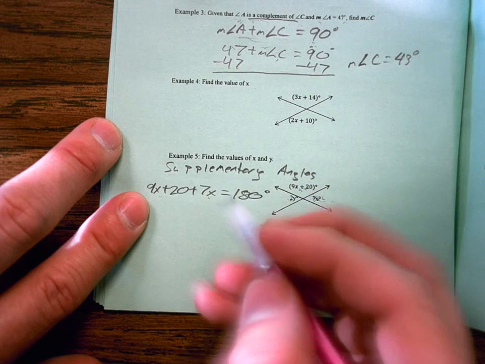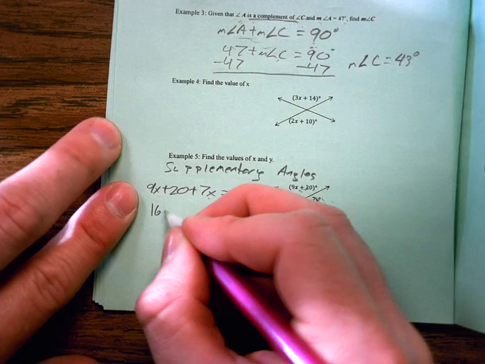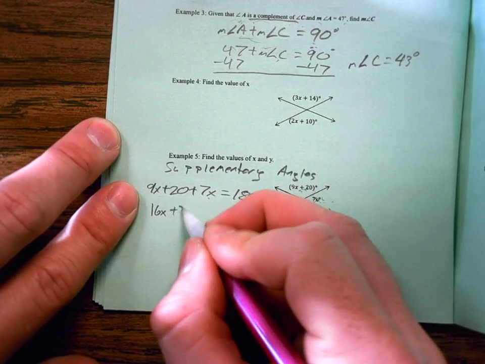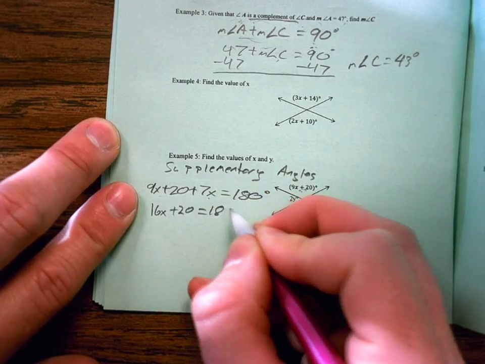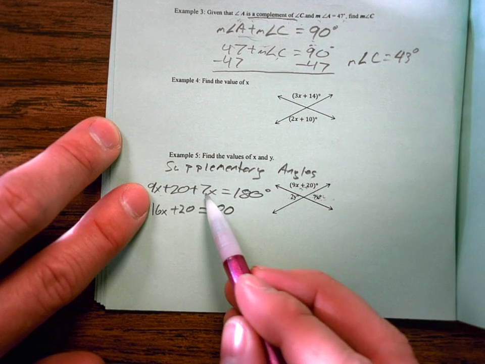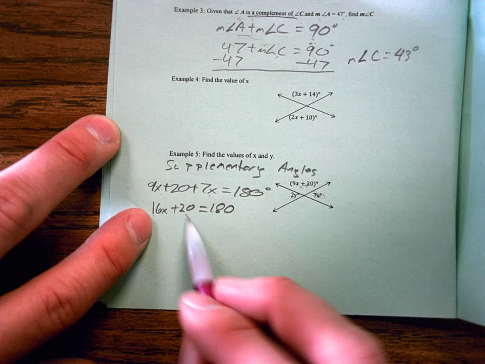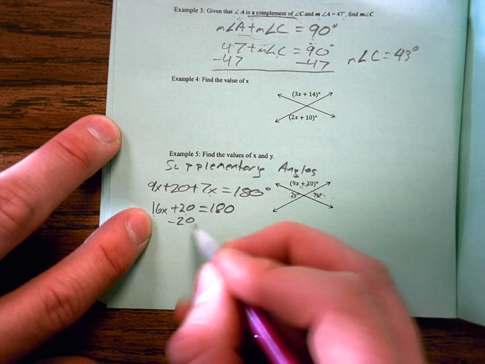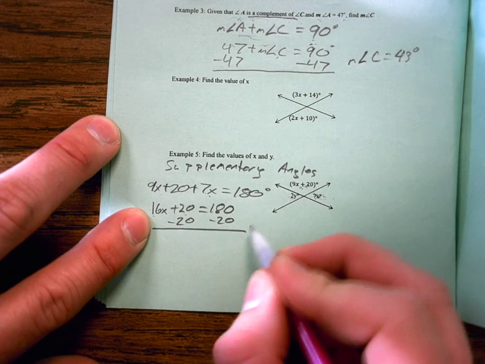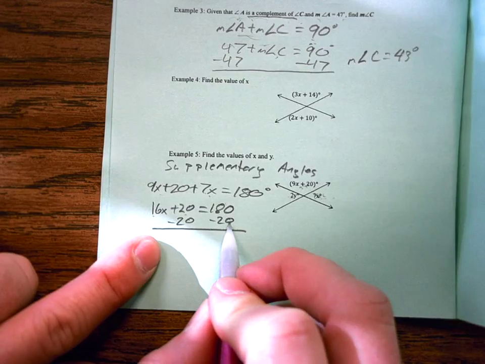Alright, 9x plus 7x, 16x plus 20 equals 180. Combined like terms right there. What's the next step? Why do we subtract it on both sides? Property of equality.